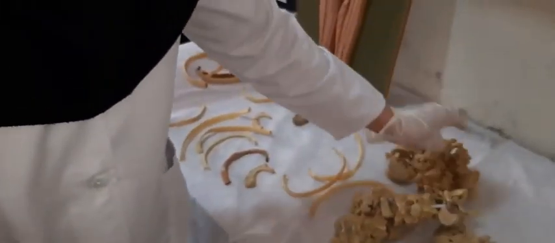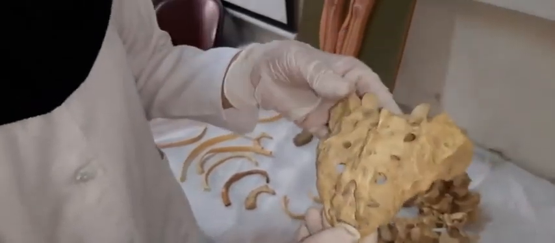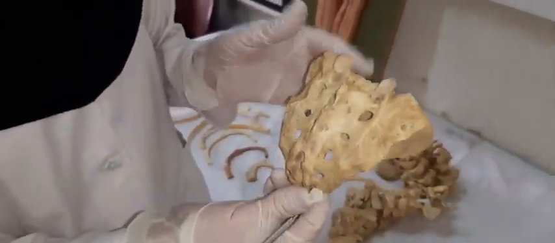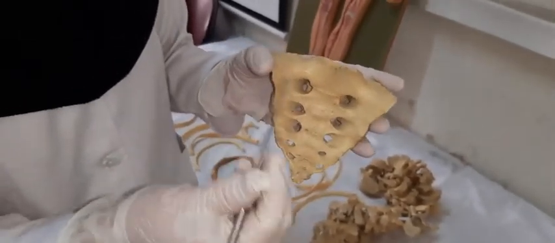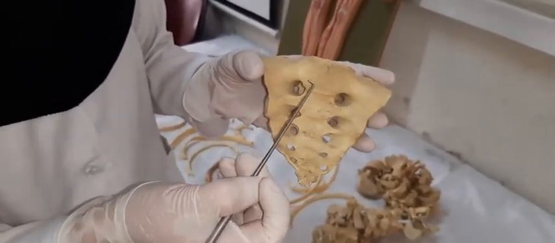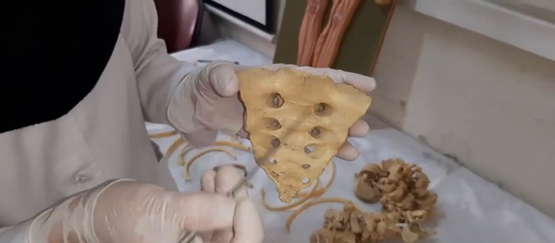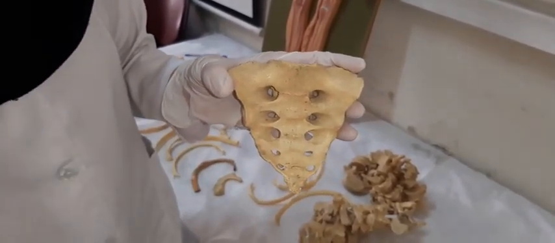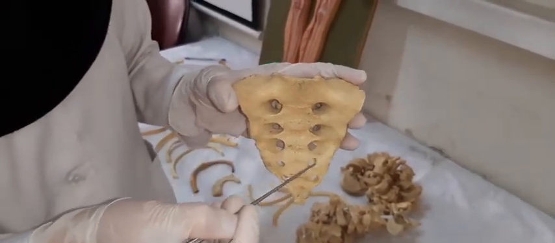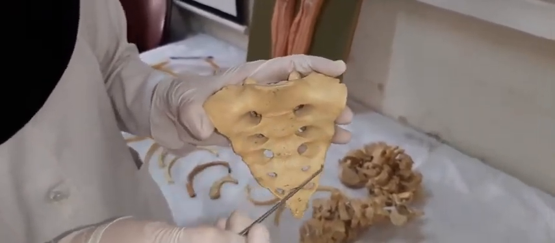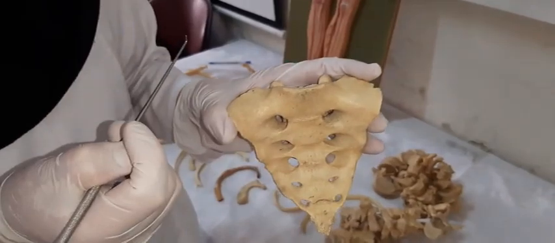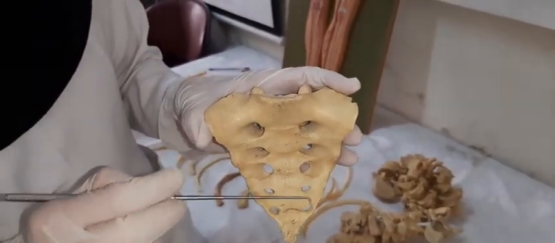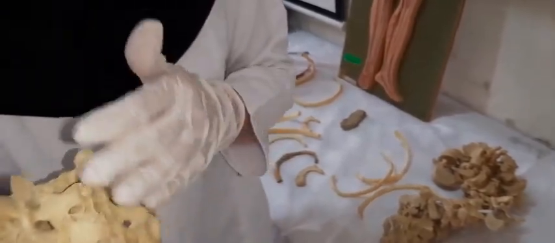Here, inferior to the lumbar vertebra, we can speak and explain the sacrum. At first the sacrum consists of 5 sacral vertebrae, but with age they fuse and join to each other and make one single large triangular bone. It has 2 surfaces: the anterior surface, which is concave, and the posterior surface here.